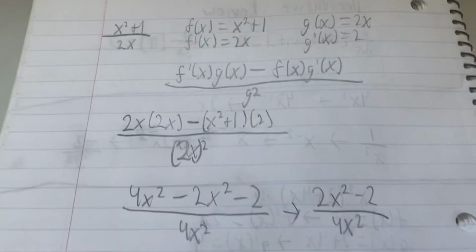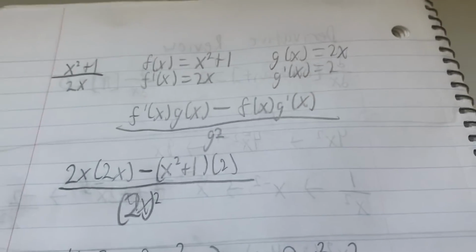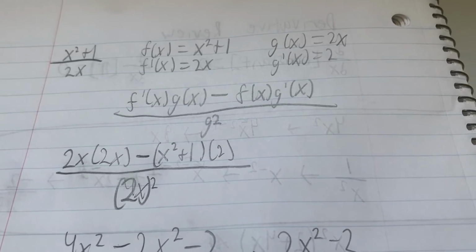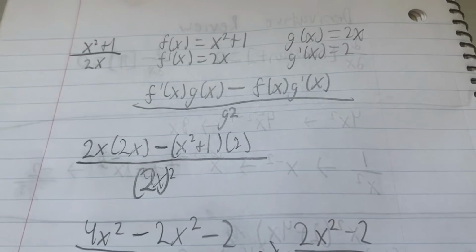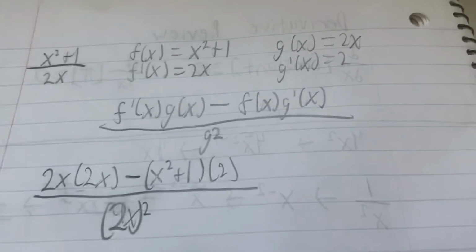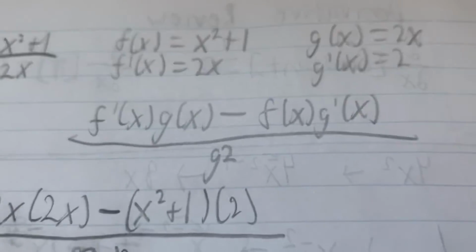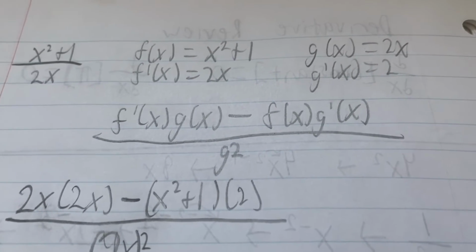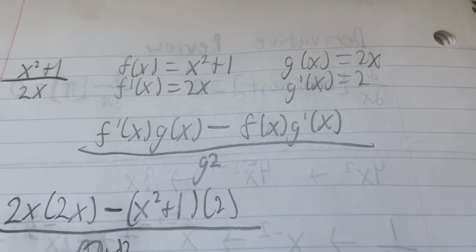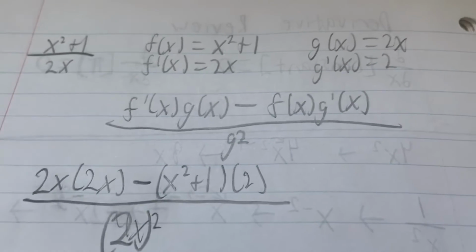Next up, we have the quotient rule. So say we have something like x squared plus 2x. Again, we set our equation, f(x), g(x). f of x equals the top, g of x equals the bottom. f prime of x equals the derivative of the top, g prime of x equals the derivative of the bottom. This is the general equation. Make sure you know it. And it has to be in this order. f prime of x times g of x has to be first. Subtract f of x times g prime of x. That has to be the second. And then divide it all by g of x squared.